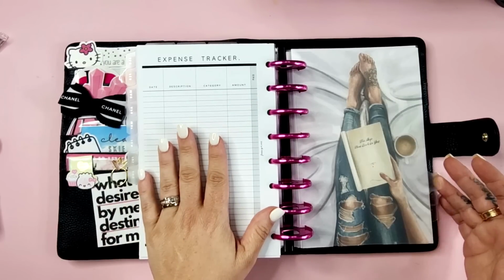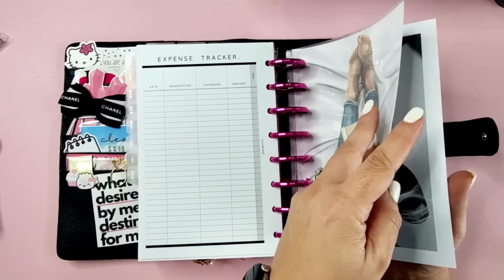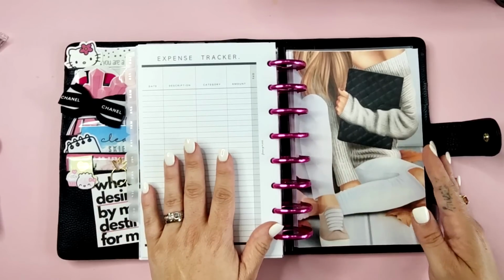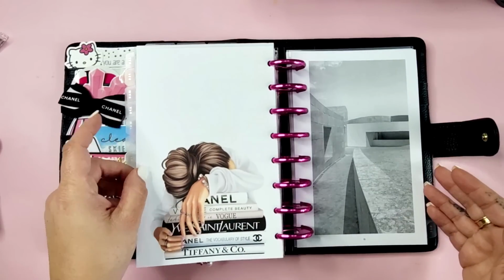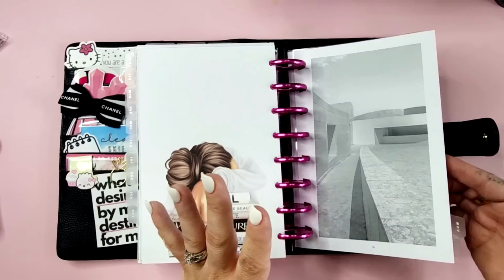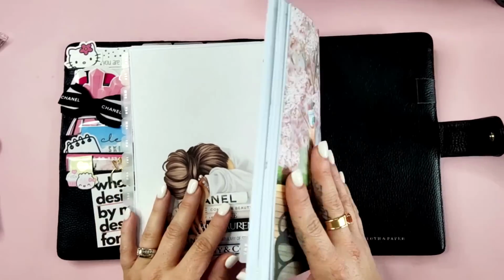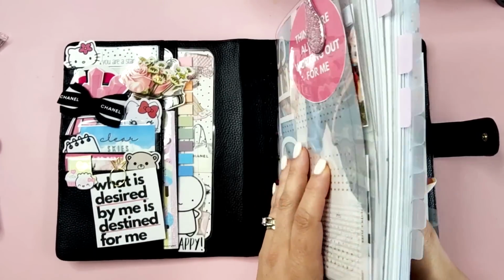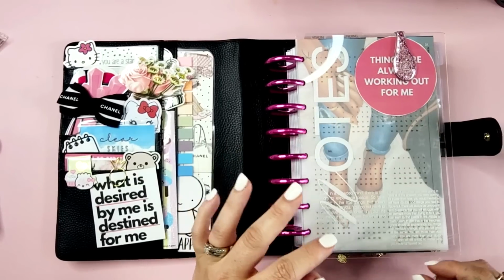So then I have set up the entire quarter with all of those same things. So I've got July, August, and September all set up. When I moved to October, however, I am back to only the monthly spreads, just because this planner is so huge. And then in the back, I have a password tracker and then a final little dashboard. So that is the full setup of this planner.